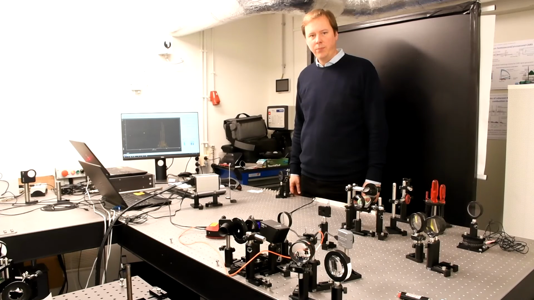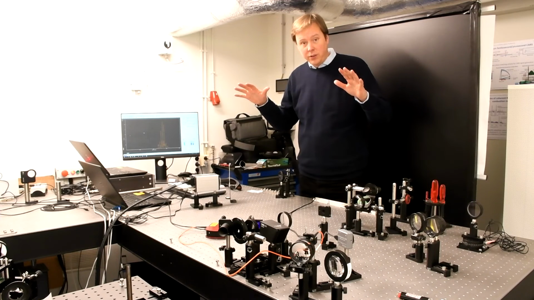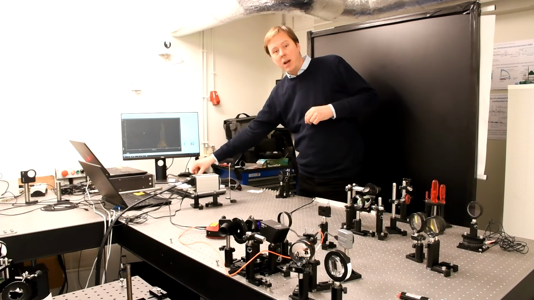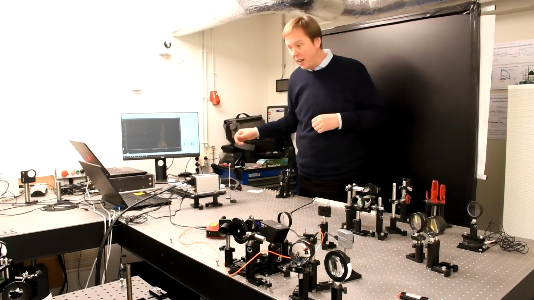Beautiful, isn't it? Okay, so now we have blocked all the lasers. That's why I could remove my goggles. That's very important. Think always about safety in a laser lab.